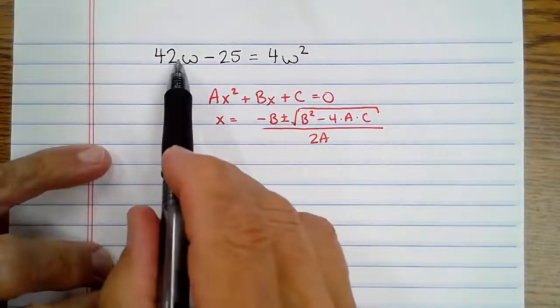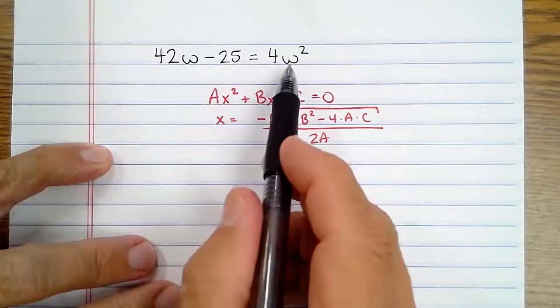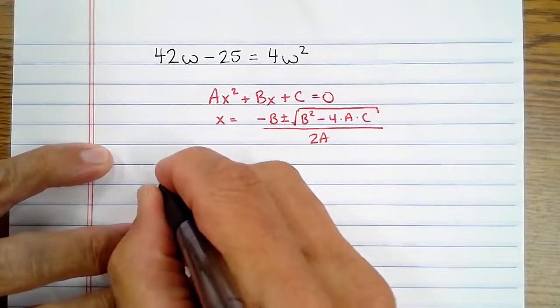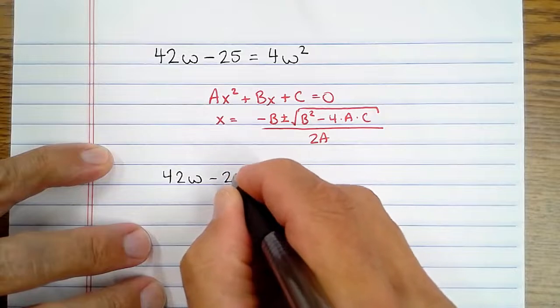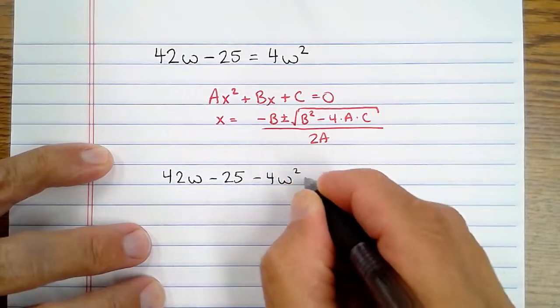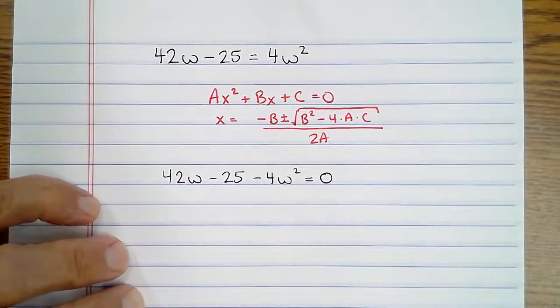And you might put that in your handy math formulas if you don't have it there already. So in order to solve our quadratic equation here, we've got to get it in standard form so that it equals 0. So I'm going to bring this to the other side. When I bring it to the other side, I get 42w minus 25 minus 4w squared equals 0. Okay? So that's standard form.